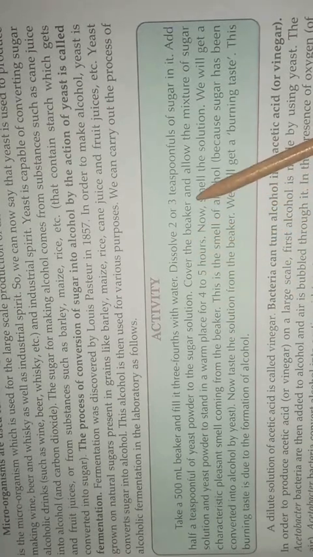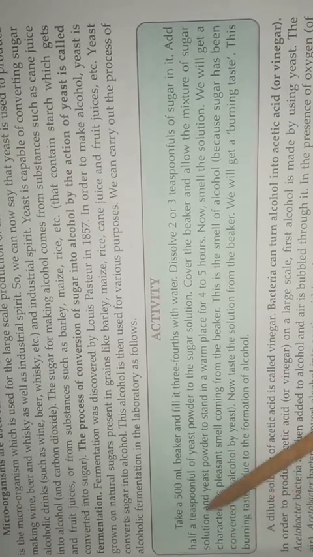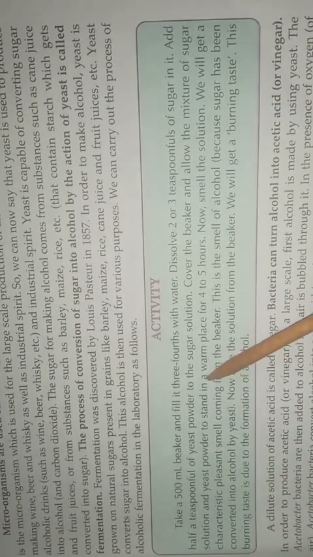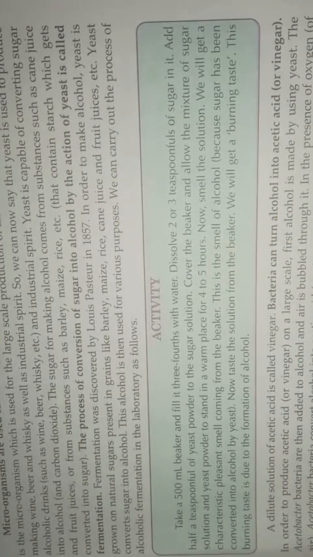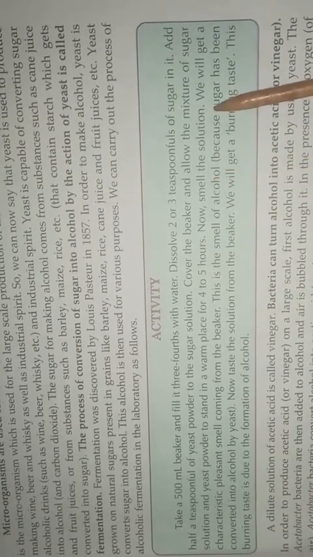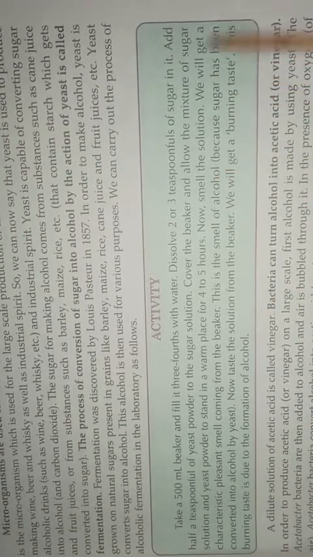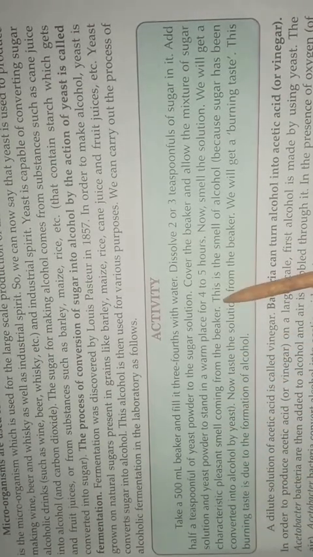Cover the beaker and allow the mixture of sugar solution and yeast powder to stand in a warm place for 4 to 5 hours. Now smell the solution. We will get a characteristic pleasant smell coming from the beaker.